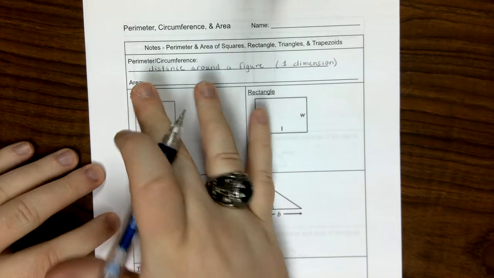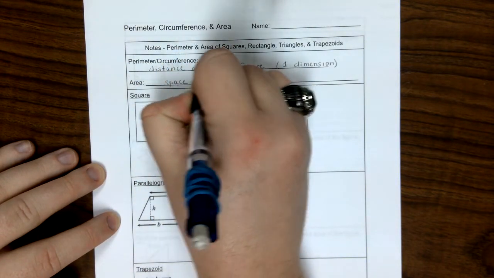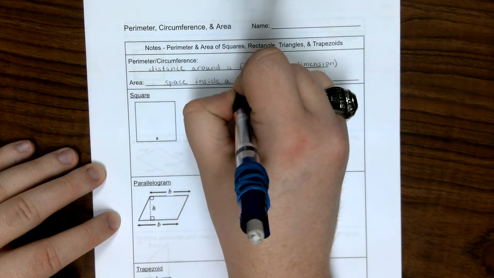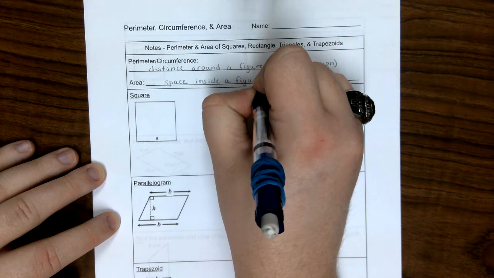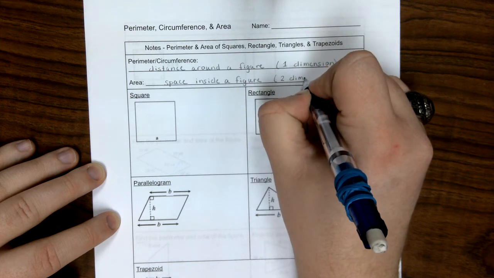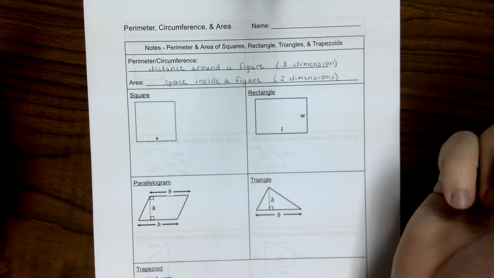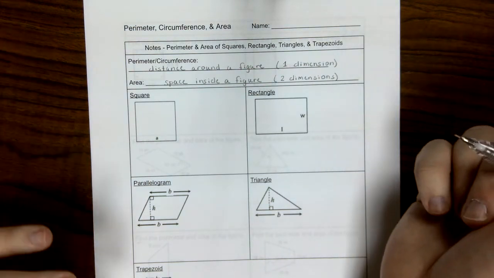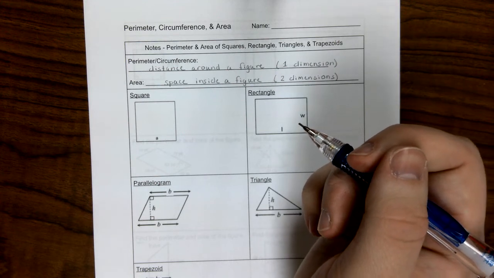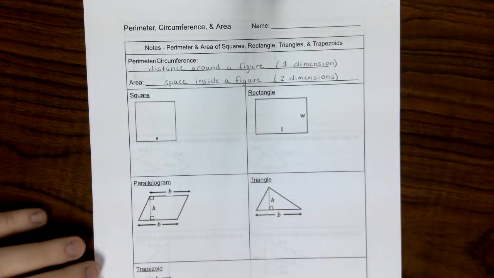Area is when you get to the second dimension. So we think of area as the space inside a figure. So this will be 2 dimensions, which if you think about a square or a rectangle, will be length times width. Those are the 2 dimensions that would be there. The dimensions vary based on the figure you're talking about, but the area is always 2.